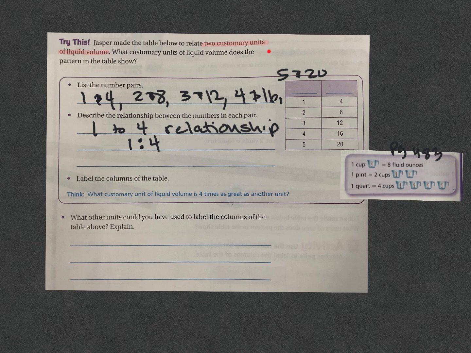When it said customary units, liquid volume, I just looked on my tab and flipped to that. Which one of these is a 1 to 4 ratio? That's 1 to 8. That's 1 to 2. 1 to 4 ratio. This is quarts, and this is cups. Are you seeing how to do this now? This is quarts, and this is cups.